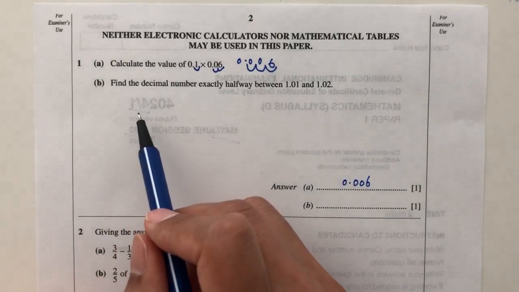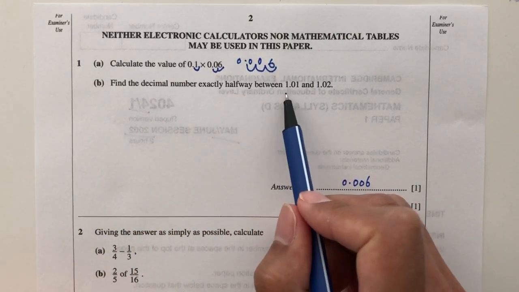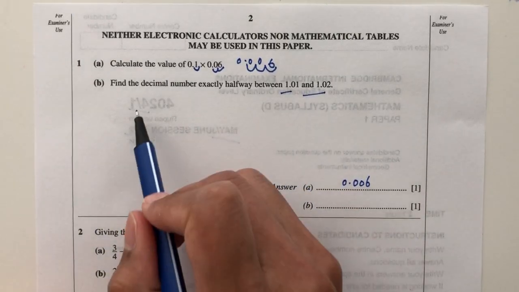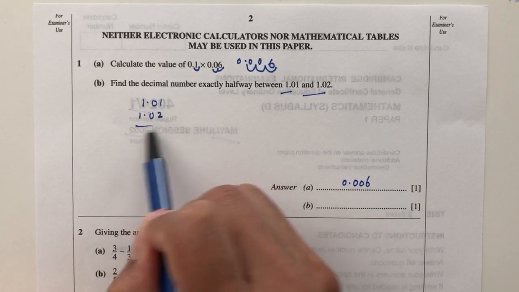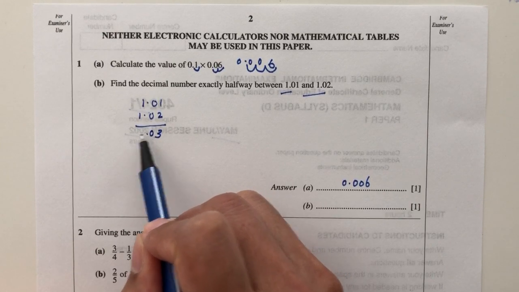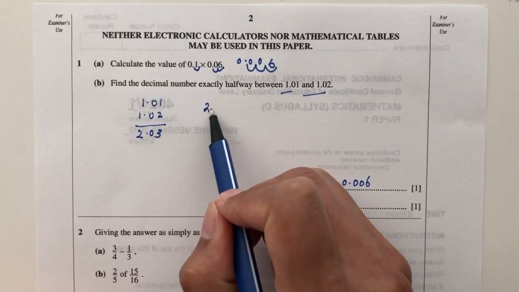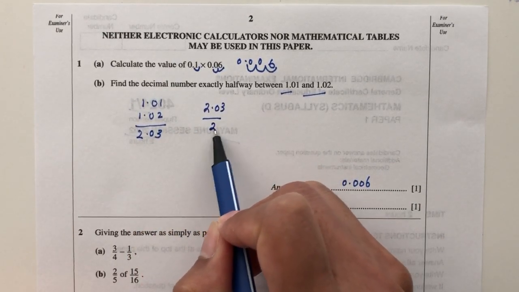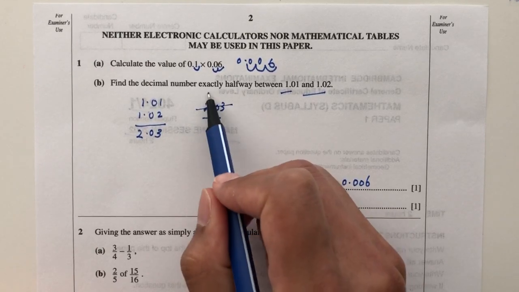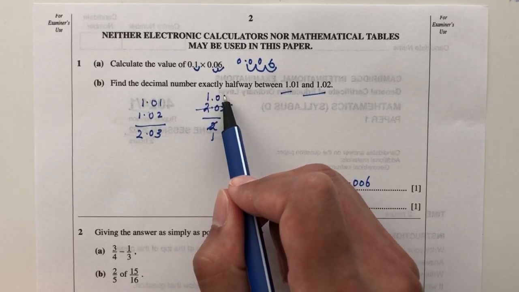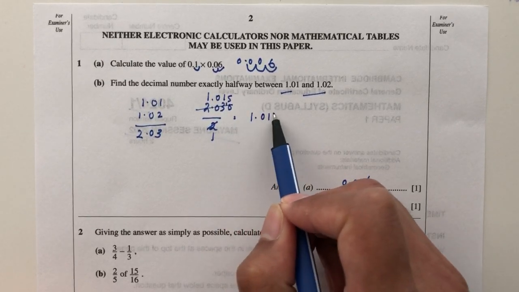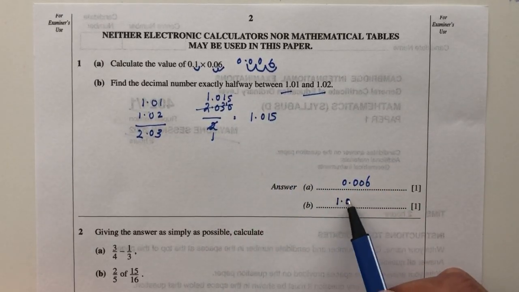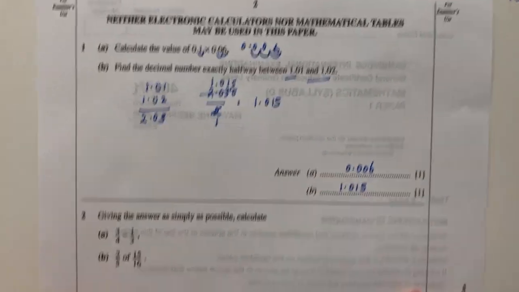Now part B, find the decimal number exactly halfway between those two numbers. So for halfway, you first have to add them together. That will be the sum, so 0.2. Then we have to divide by 2 for exactly halfway. That will be 1.015. So 1.015 will be the decimal exactly halfway between the two numbers.